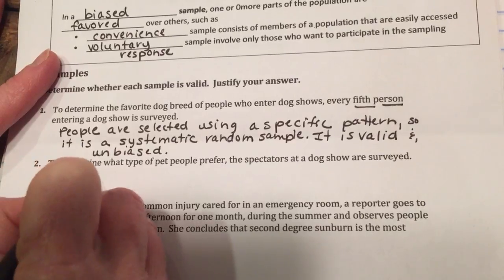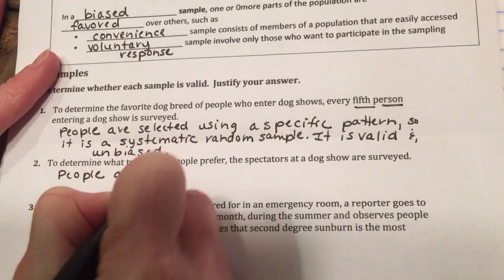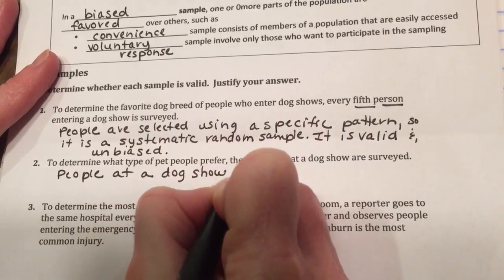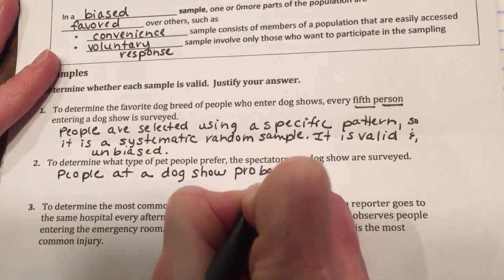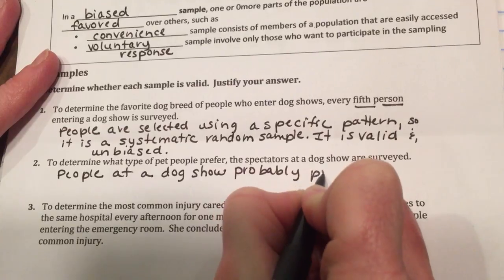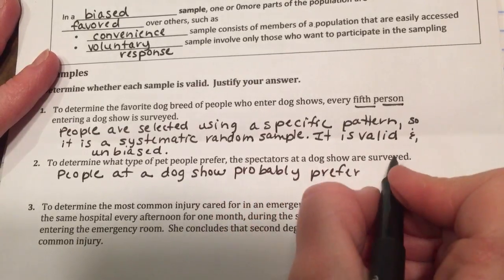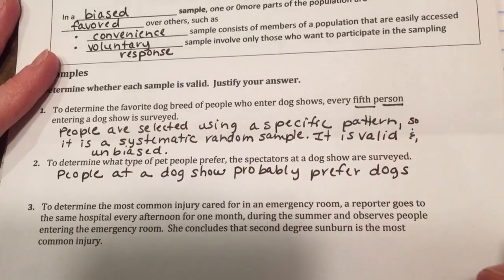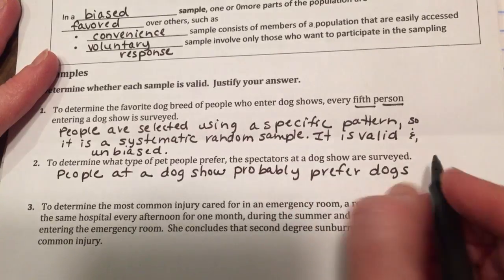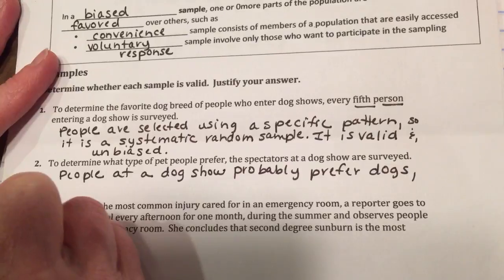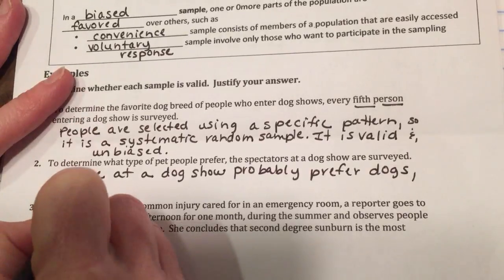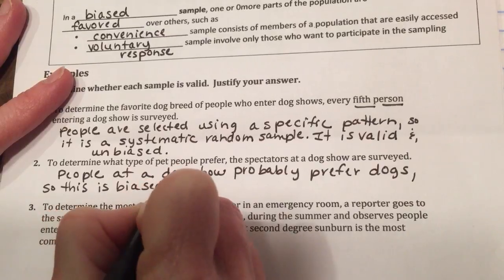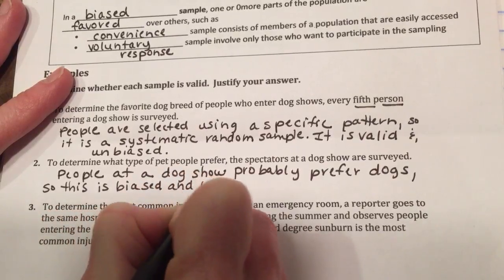People at a dog show probably prefer dogs. People at a dog show probably prefer dogs, so this is biased and not valid.